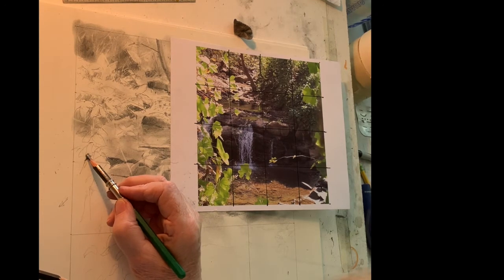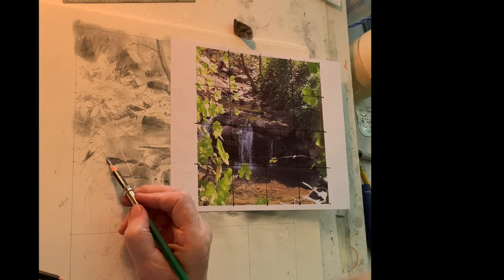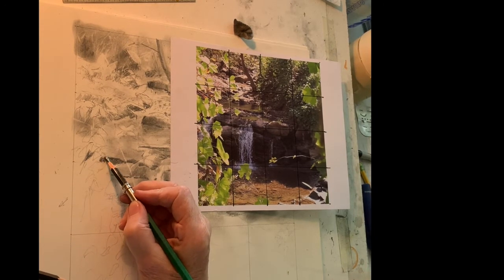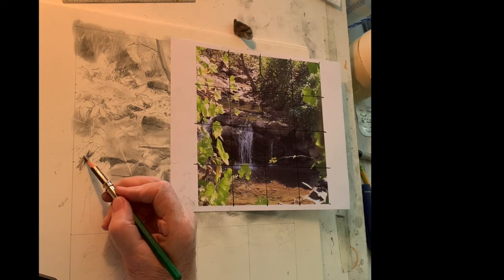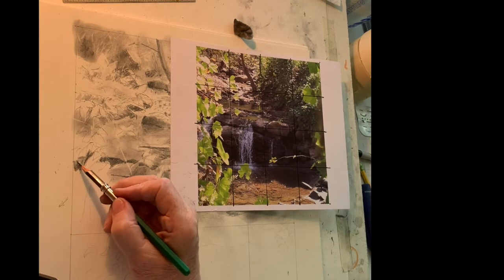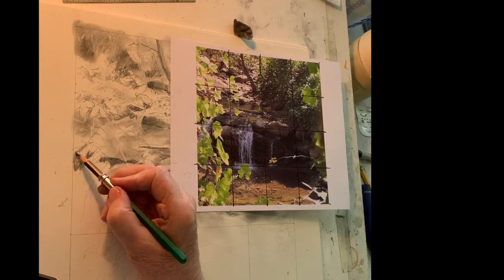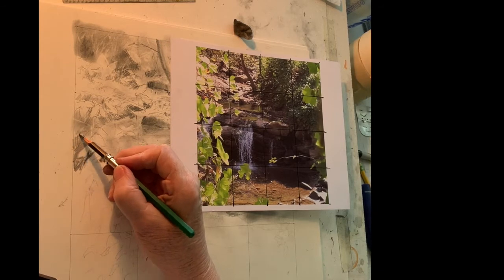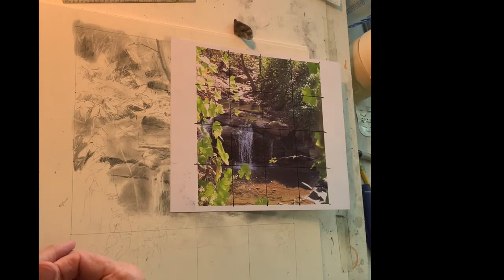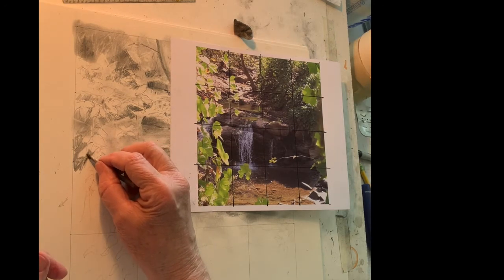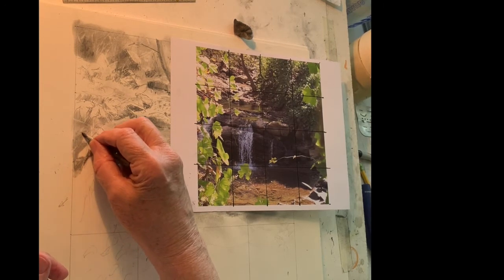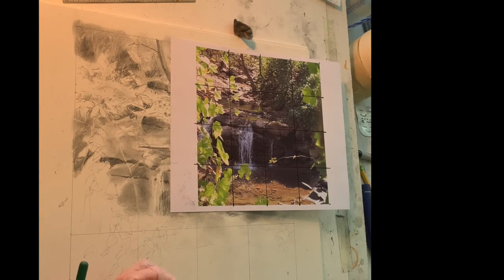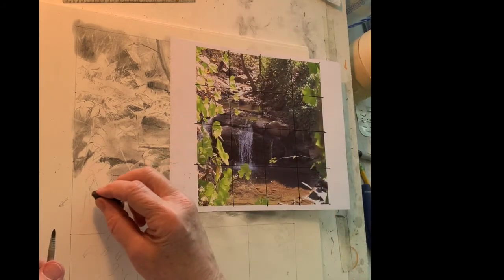So we want to darken the rocks around it. Let's see, we're getting there. I'll bring some more of this down in here.